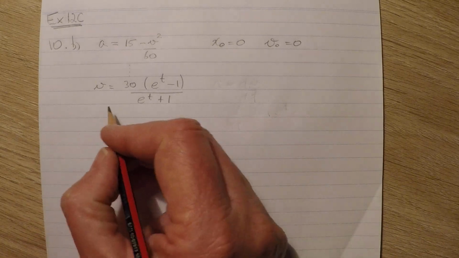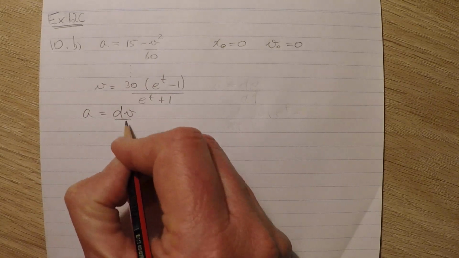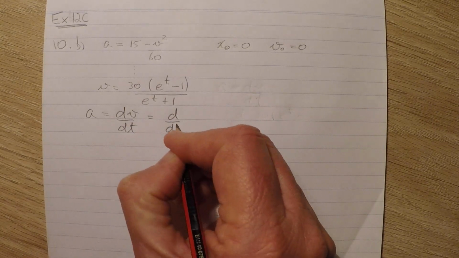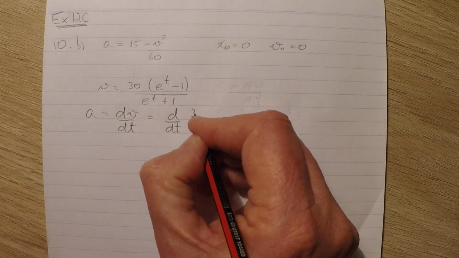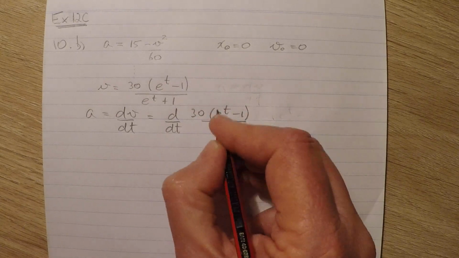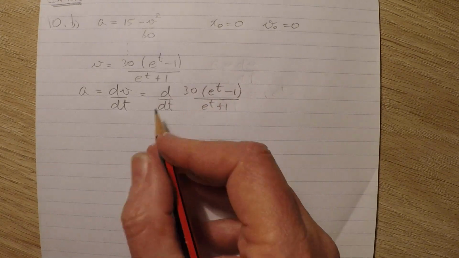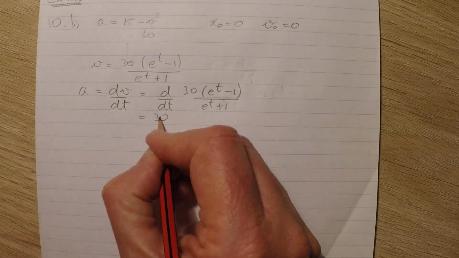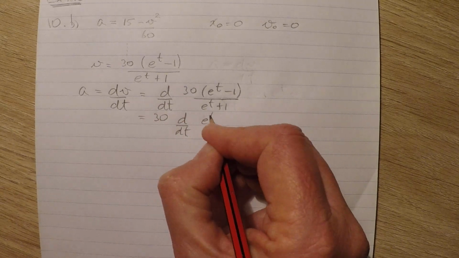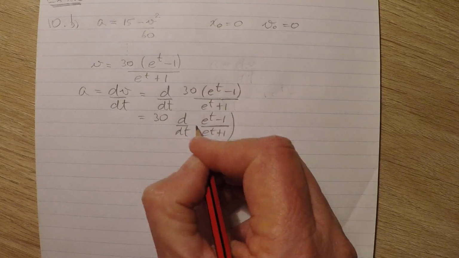So for this one, we will note that the definition of acceleration is the derivative of velocity with respect to time. And so that means we need to take the time derivative of this expression here, 30 (e^t - 1)/(e^t + 1). 30 is a constant, so we can bring that to the front, and our task is then the derivative of (e^t - 1)/(e^t + 1).